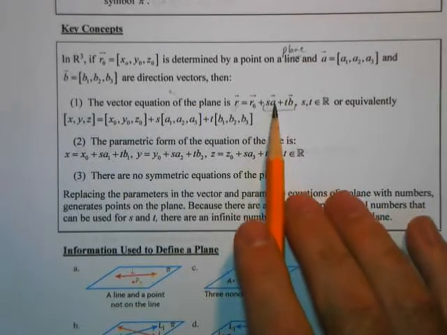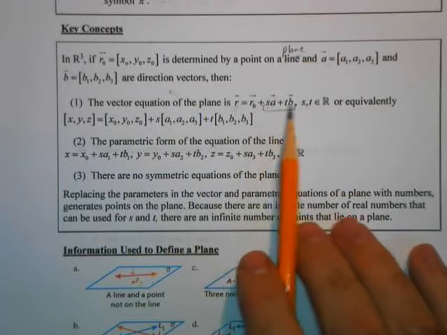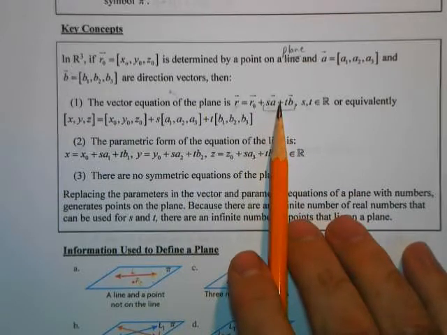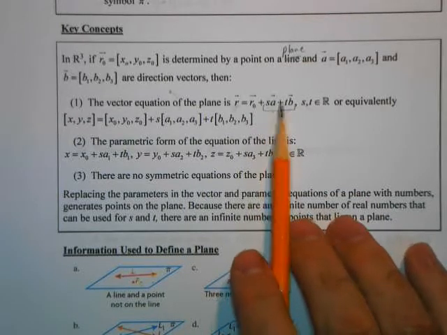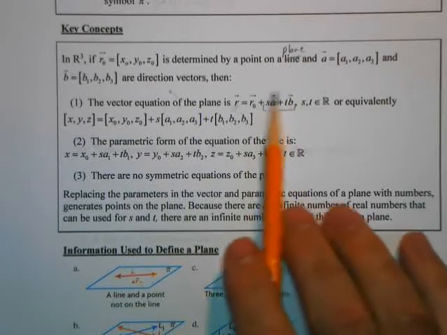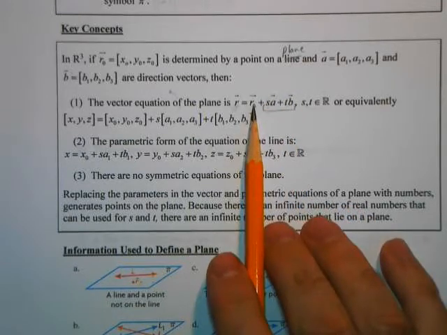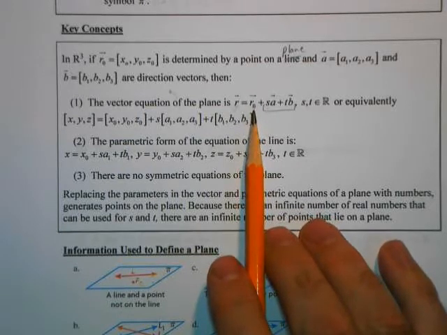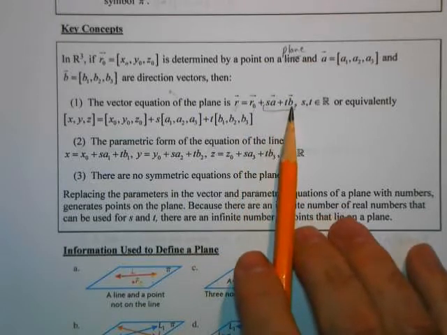Any combination of those scalar multiples of those two vectors will get you to any other point on the plane. Okay, so that's how you move around on the plane, and that vector R naught is how you get to the plane. So that R naught could be any position vector to any point on the plane, and vectors A and B can be any direction vectors that are on the plane that are not collinear.